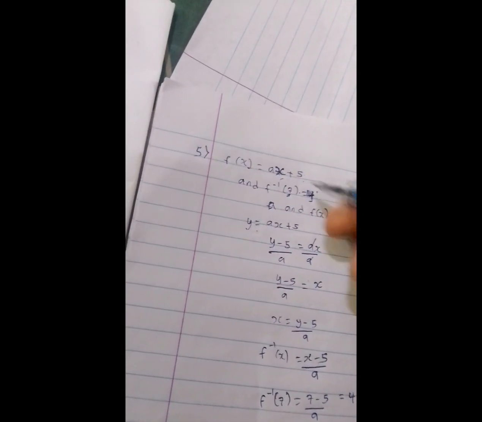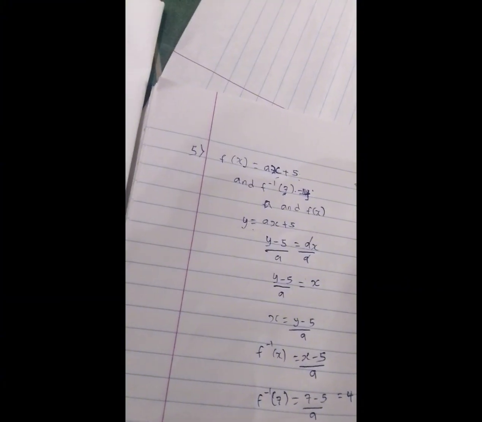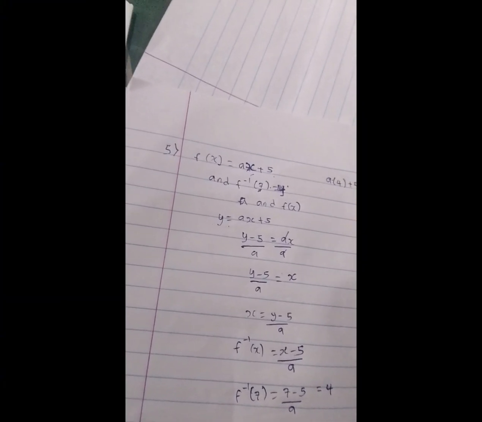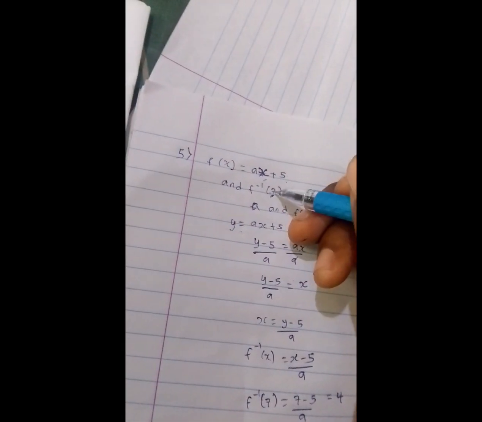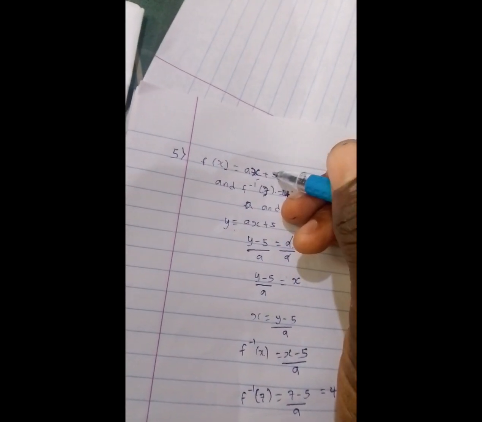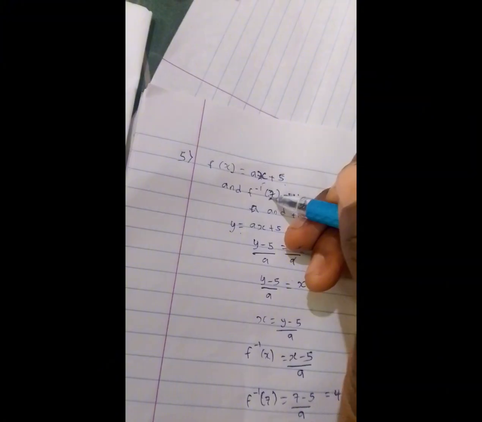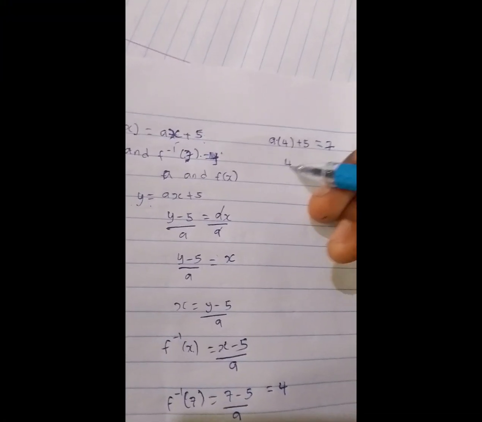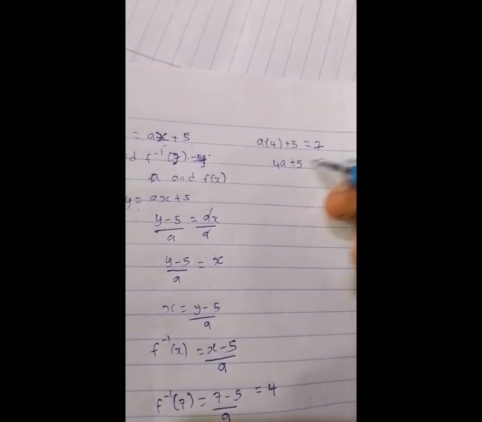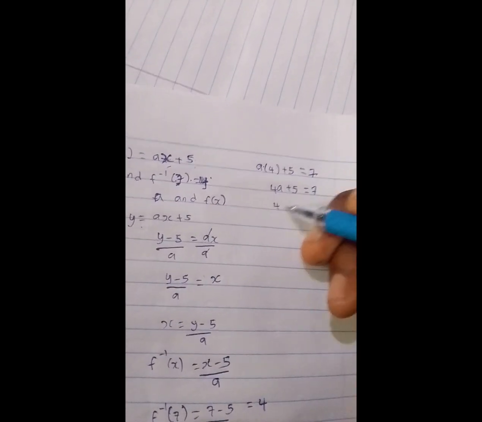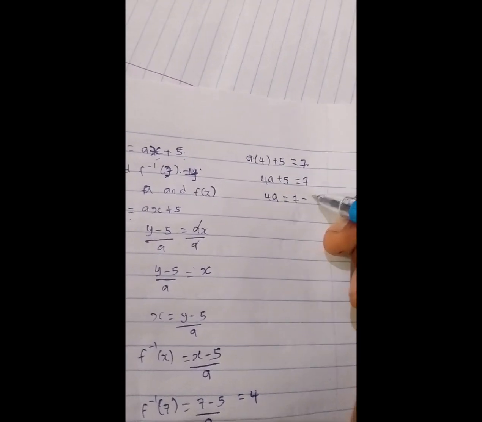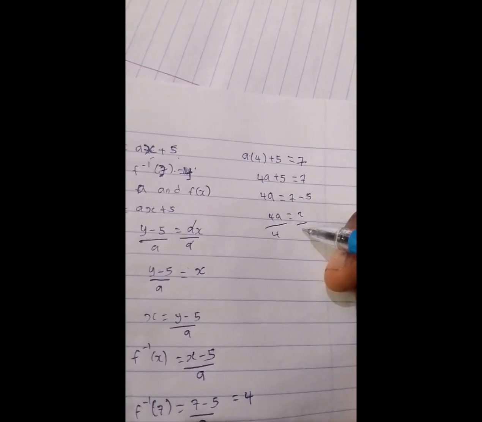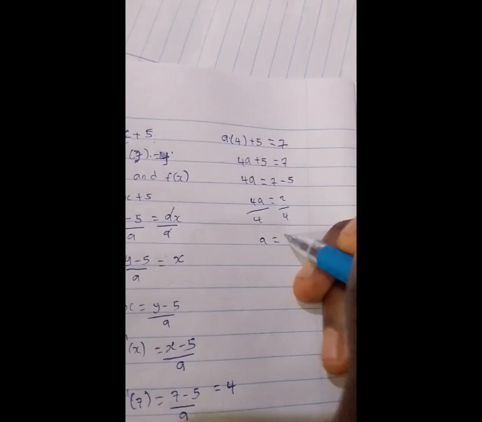So that means if I want to use this function, this is my input. So this will be my x. My x is input here. That will be a times x. My x is now 4, plus 5 is equal to this output that is input in inverse, but it's output in the normal function. So this 7 is now my output. Do you get? So a times 4 will give me 4a plus 5 is equal to 7. Then I'll take 5 to the other side, which will change to minus 5. So 4a is actually equal to 2. Then I'll divide both sides by 4. So a is equal to 1 over 2, the same way.